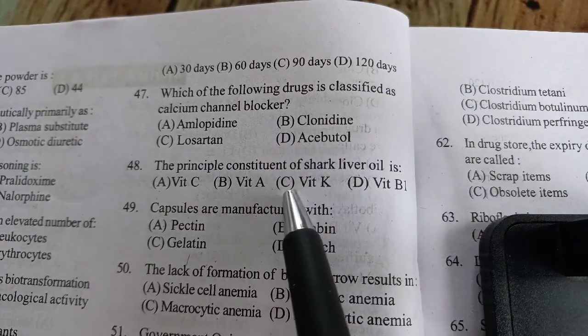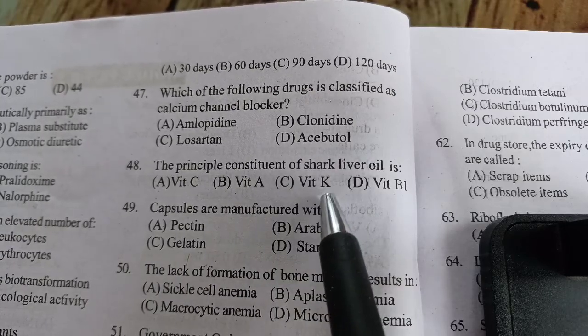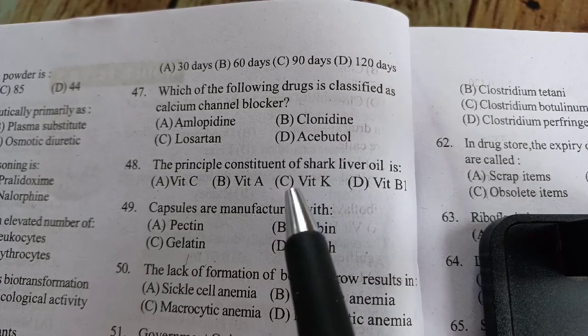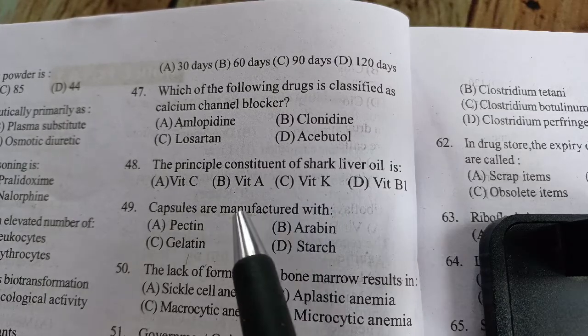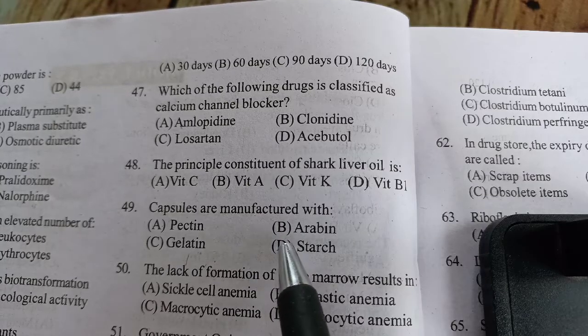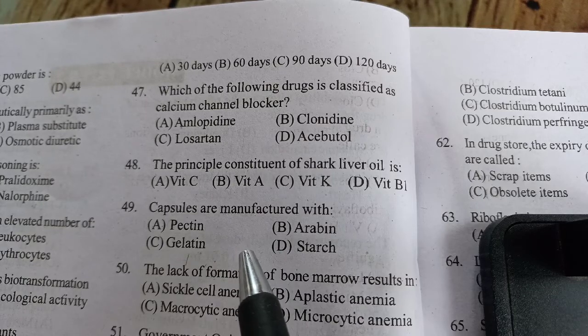48th question. The principal constituent of shark liver oil is vitamin C, vitamin A, vitamin K, or vitamin B1. The answer is option B, vitamin A. Capsules are manufactured with pectin, arabin, gelatin, or starch. Capsules are manufactured with gelatin.